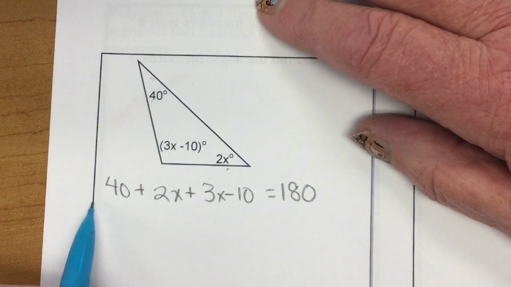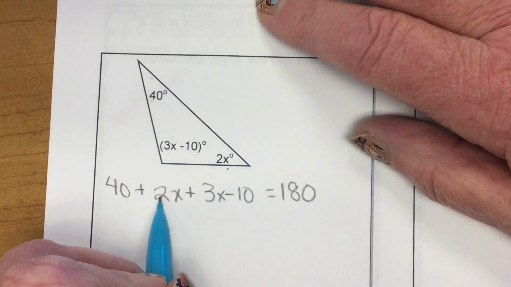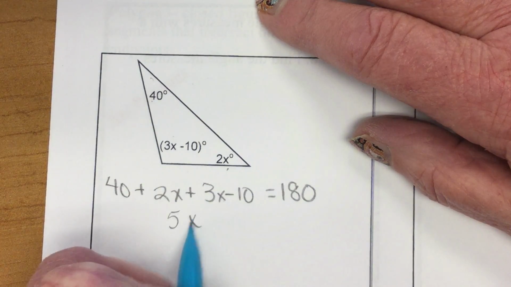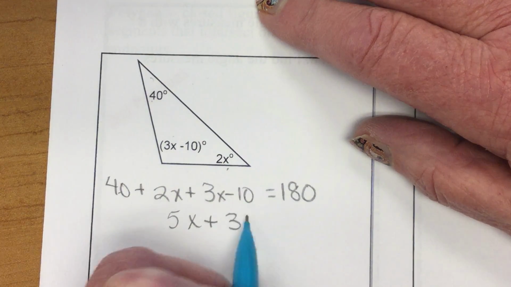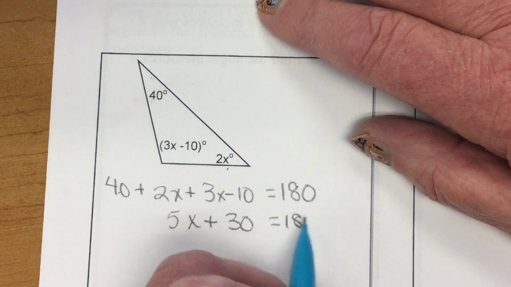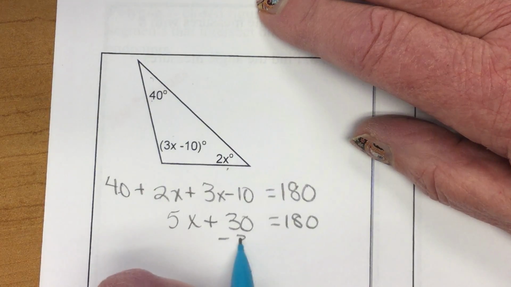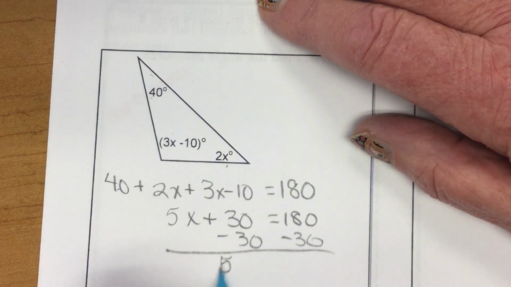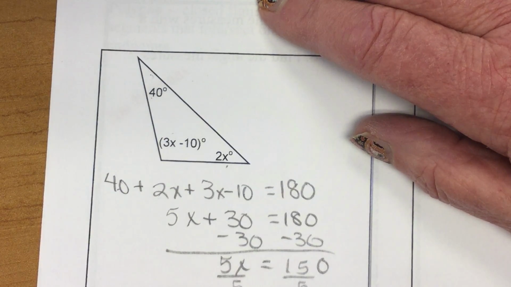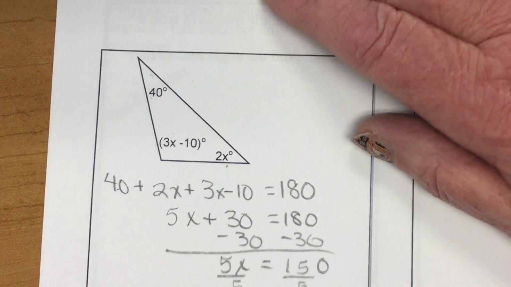Now, I've got some like terms, so we add our like terms. 5x, 40 minus 10 would be plus 30 equals 180. Subtract 30 from both sides. 5x equals 150. Divide by 5, x equals 30.